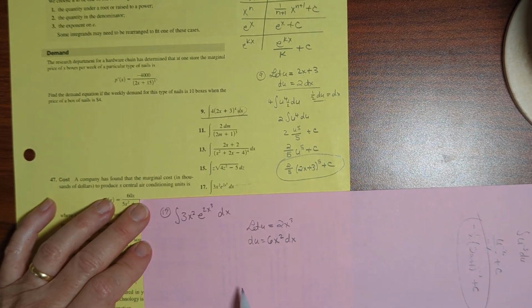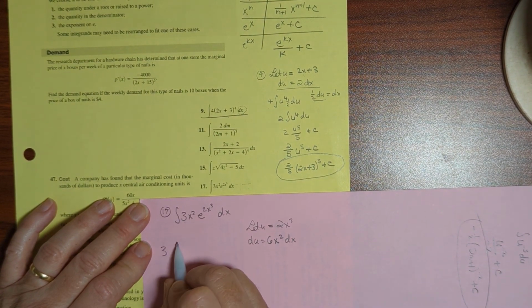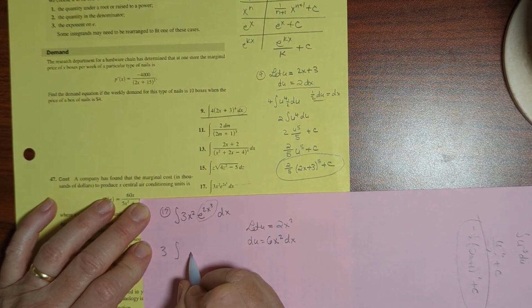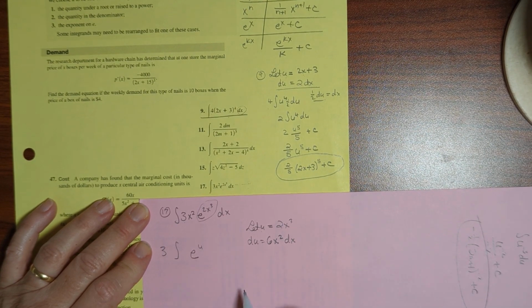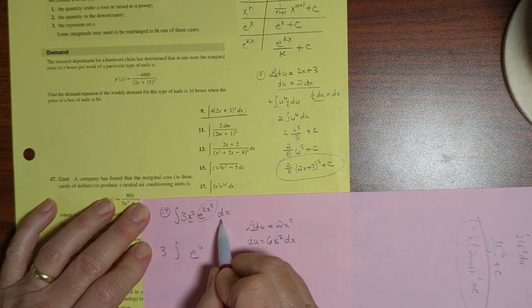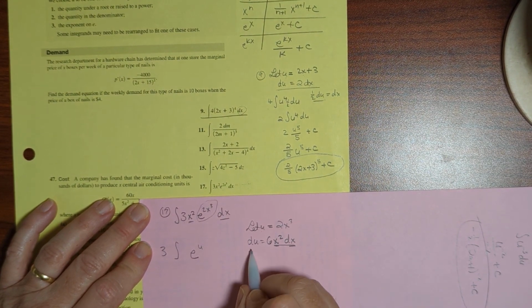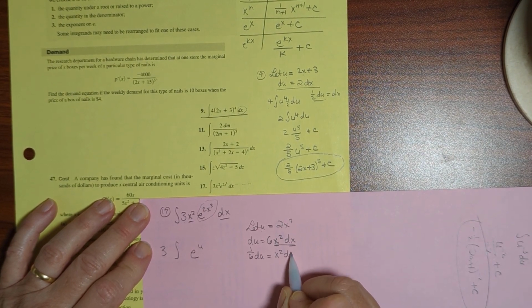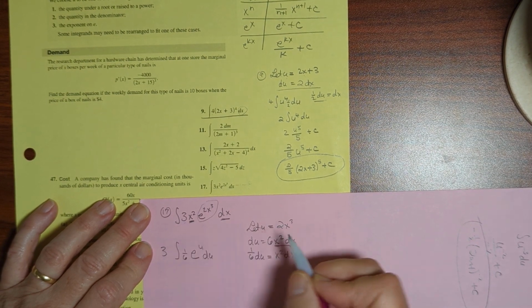This 3, I'm going to put out front. I have to represent e to the 2x cubed. I get that part by writing it as e to the u. Now I need an x squared dx. I have an x squared dx, but I have to divide off the 6. So 1 over 6 du gives me x squared dx. So by writing down 1/6 du, I got the x squared dx.